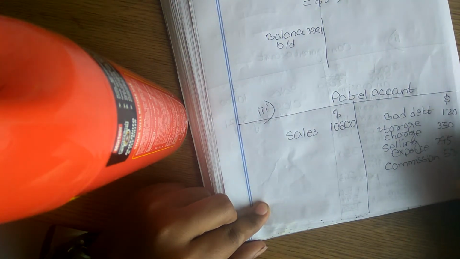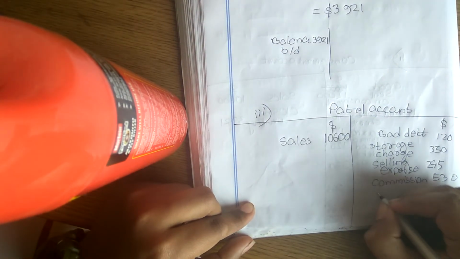So you want to give the commission 530, and the balancing figure will be bank.